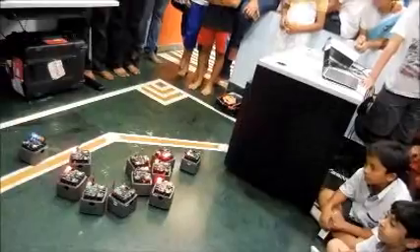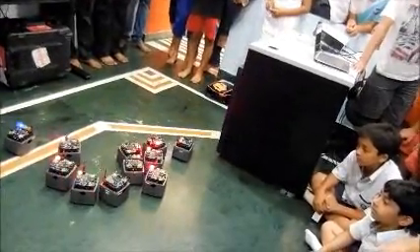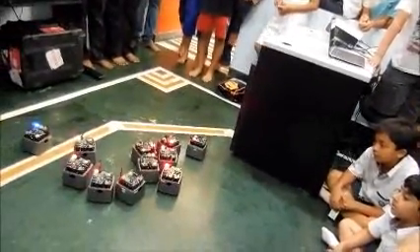So what we have here is a swarm of robots, and the way they work is that they all work together to solve problems. So for this demo, I'm going to be driving this one robot right here, the one with the flashing blue light, and all the other robots are going to be responding to my instructions.